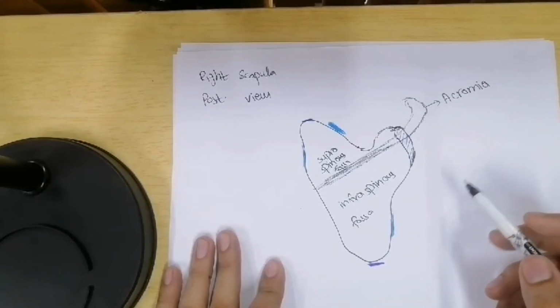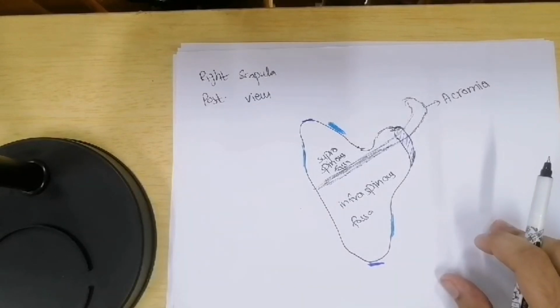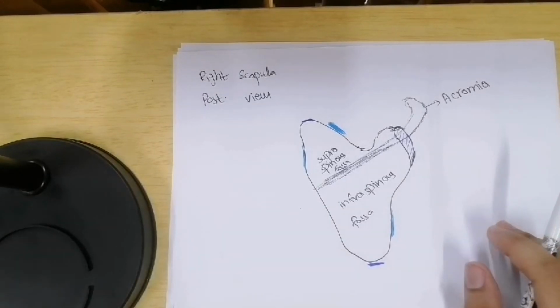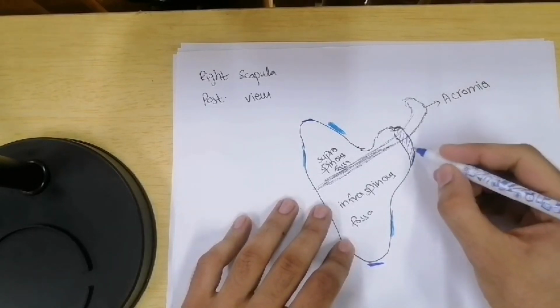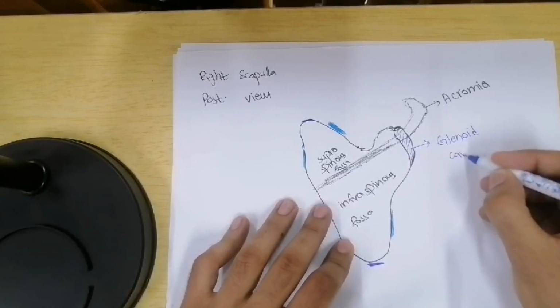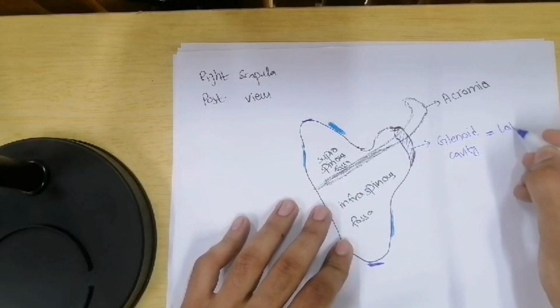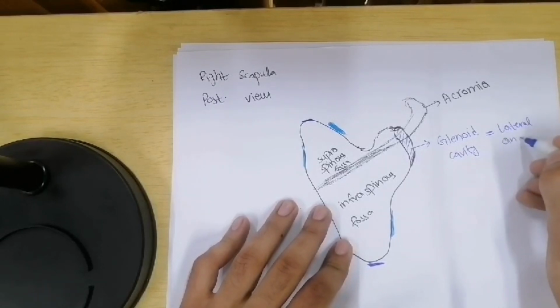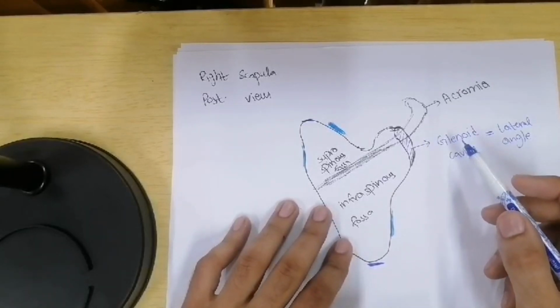Now remember, this is your lateral angle; the glenoid cavity is equivalent to the lateral angle. It forms the lateral angle of the scapula.